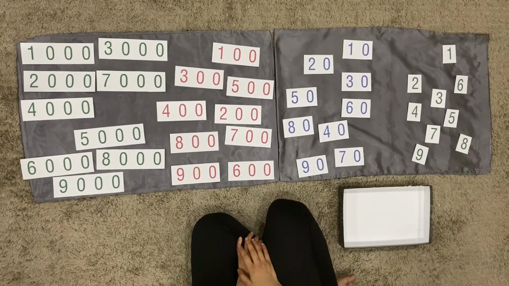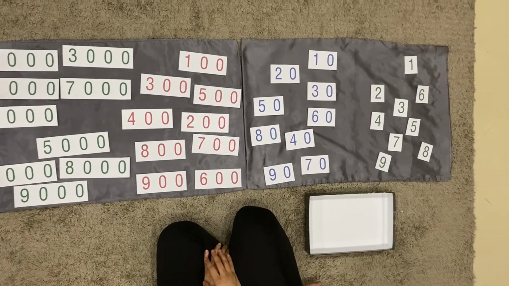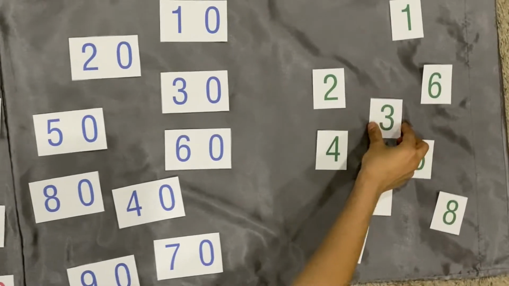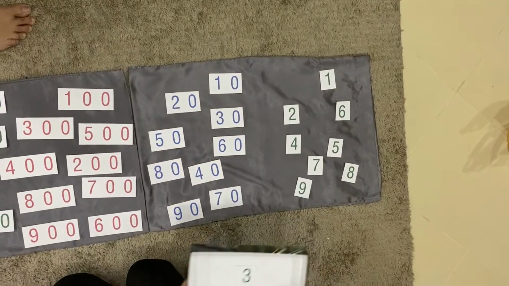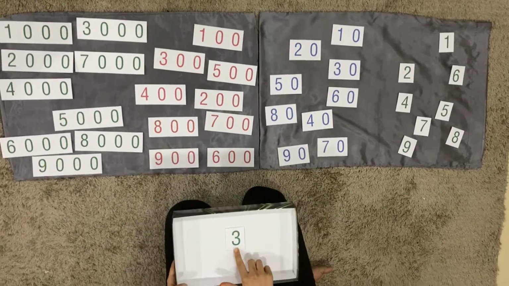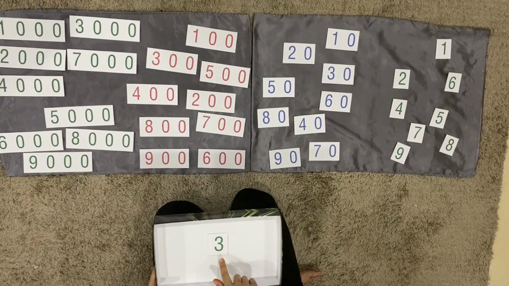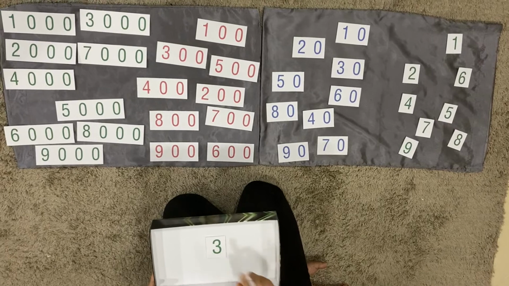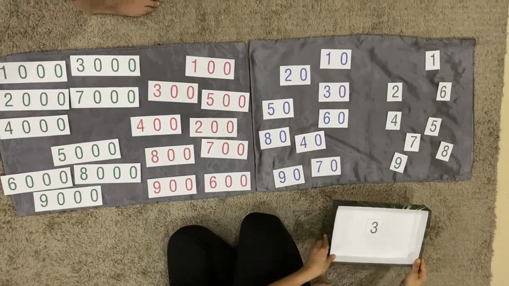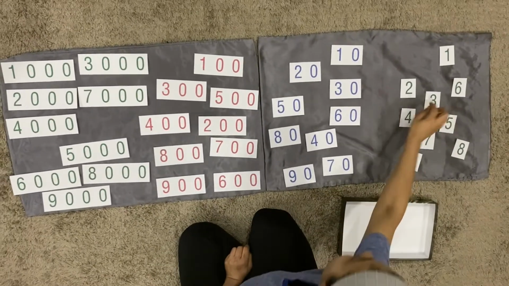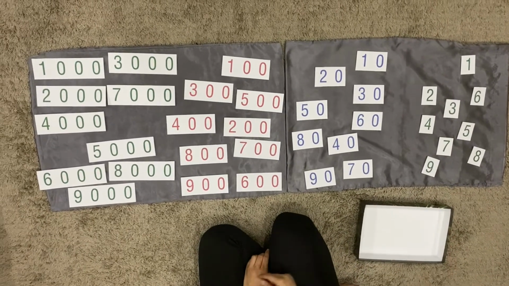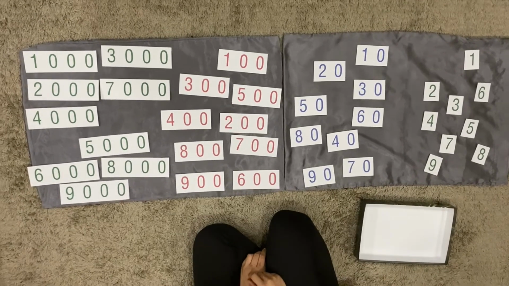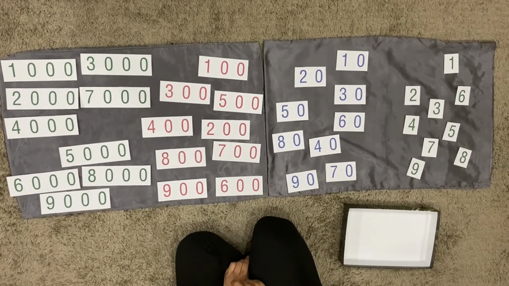For example, you can ask the child, bring me a card of 3 units. And when the child brings you a card of 3 units, you ask, what did you bring me? Let the child say, this is 3 units. You brought me 3 units. Thank you, you can put it back. And you repeat the units a few more times, and you make sure the child is bringing all the numbers correct when you ask units.